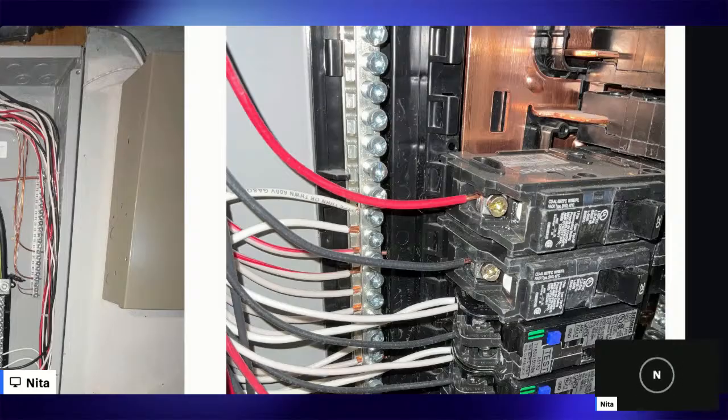What else? I got a question. So, the sub panel, some don't have the main shut off, right? When you have the service panel on the exterior that does have the main shut off, is that the main panel? Yes.